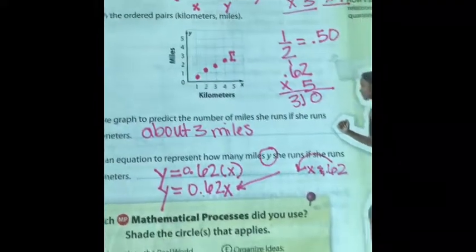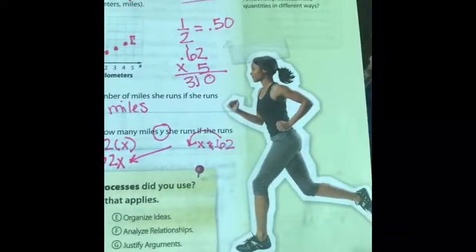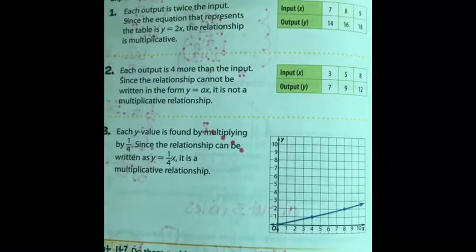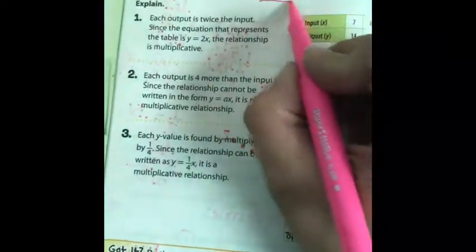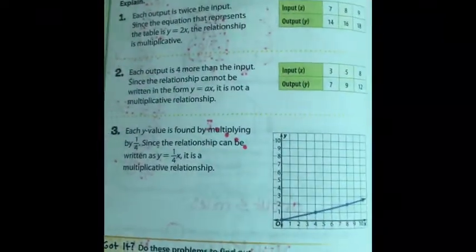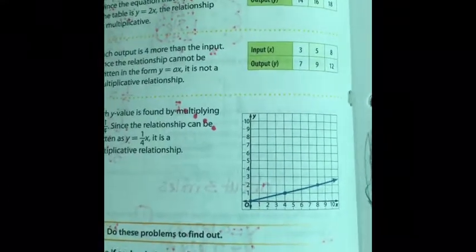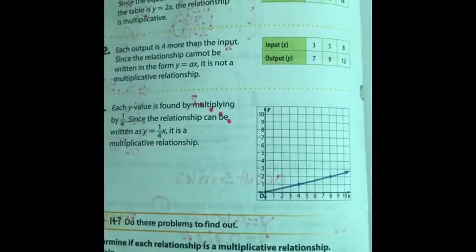All right, guys, if you will turn the page to page 476. Okay, guys, so we are just using the examples to determine if this is a multiplicative relationship. Yesterday, we worked really hard on additive relationships. You did a great job in being able to determine what was additive and what was multiplicative.